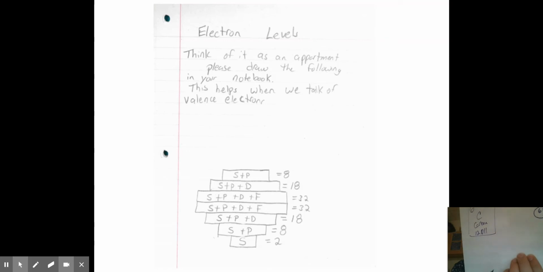What's our atomic mass? Our atomic mass here, right here, is 12.011. Let's round it to 12. So in order to find our number of neutrons, we know we need to take our atomic mass and subtract our number of protons from it. So 12 minus 6 gives us 6. You guys are smart. So we have 6 protons and 6 neutrons.